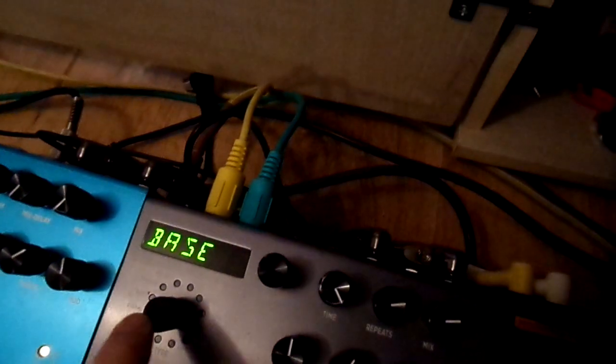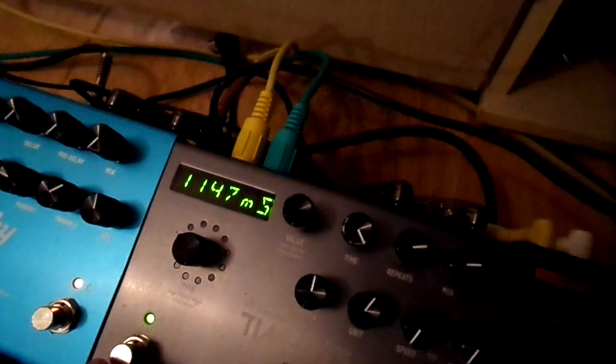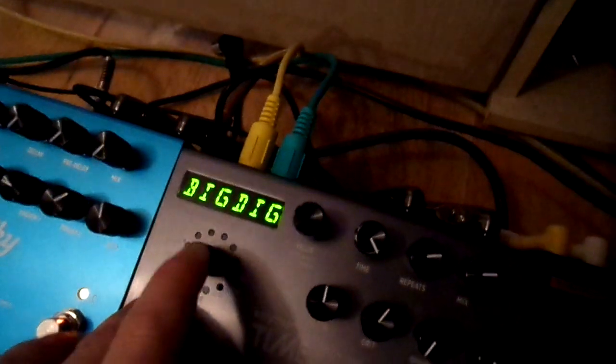So you'll see there it's sitting on time. We'll move around. So this is the B preset, which I've not synced onto. So we'll see the base 220. If we move to the one we've just edited, there we go, 1147, which is the time that we set, and there's our name, Big Dig.